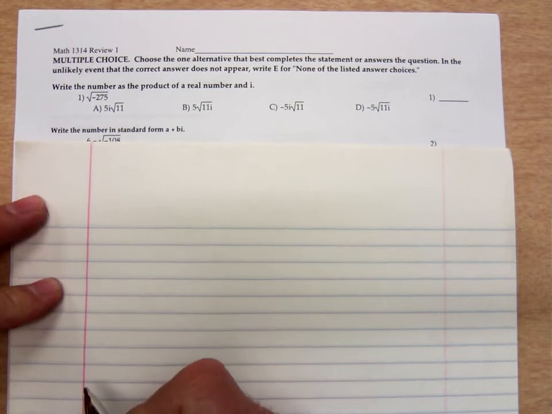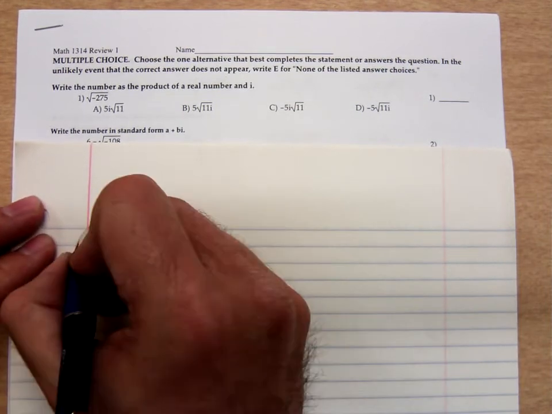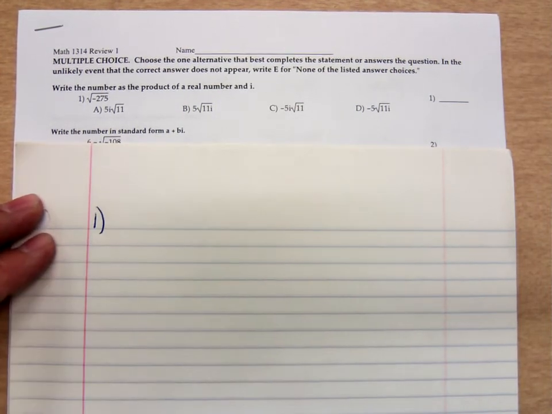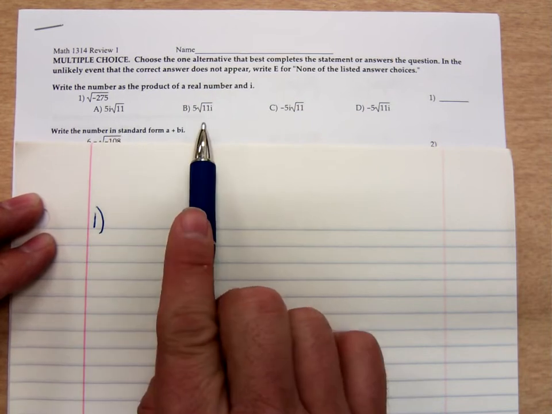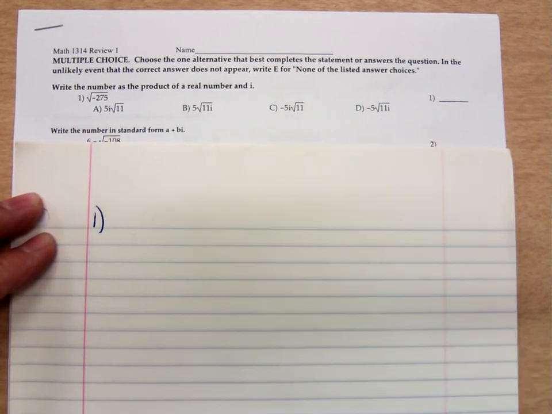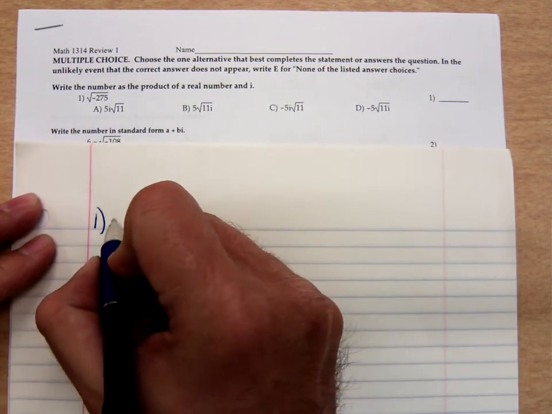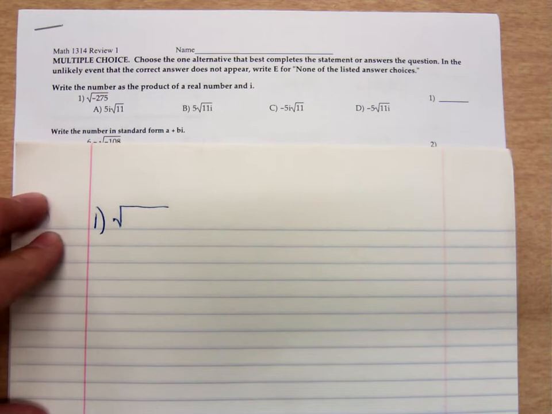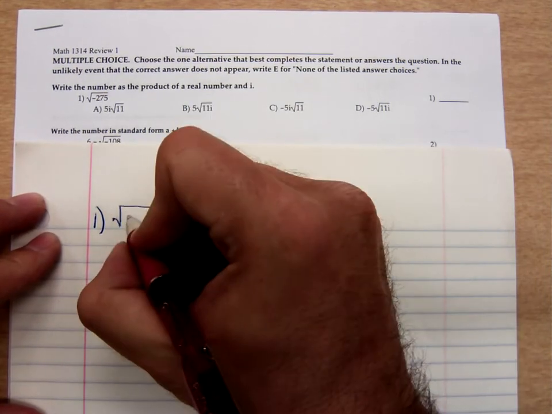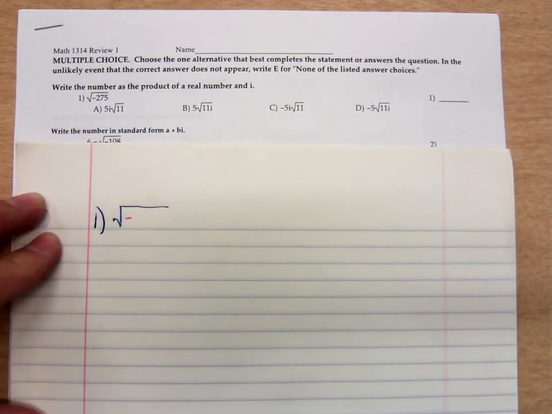So problem number 1 says write this number as a product of a real number and i. If you look at the answer choices, you can tell there's going to be an i somewhere in your answer. Remember, i, those are the imaginary numbers. And we have the square root of negative 275.